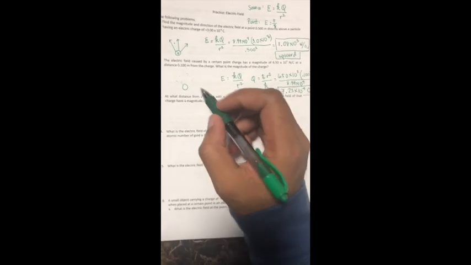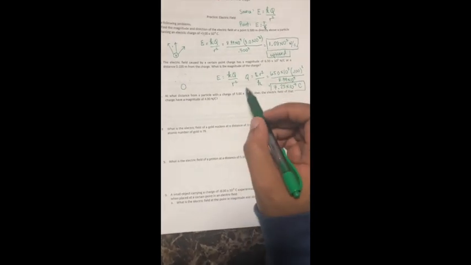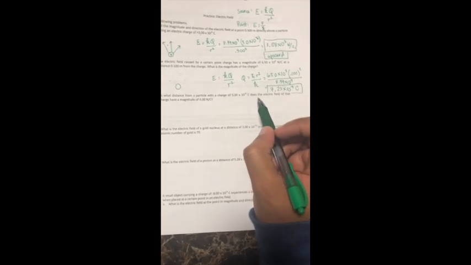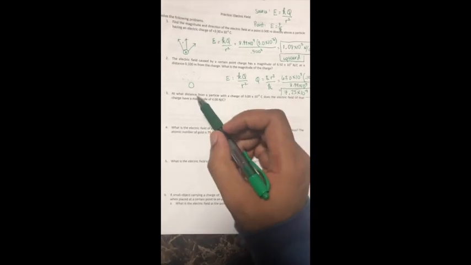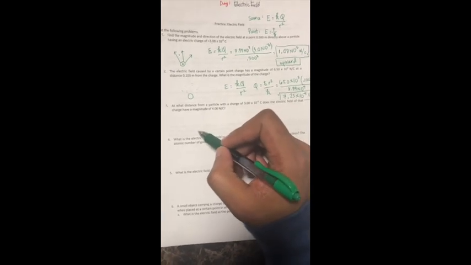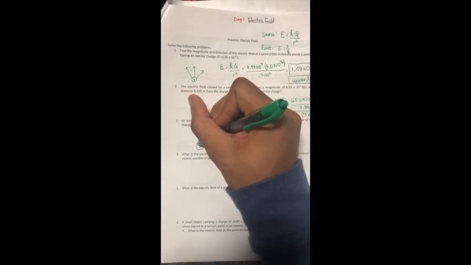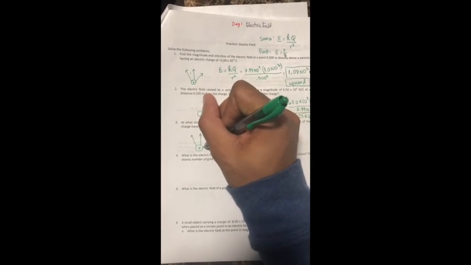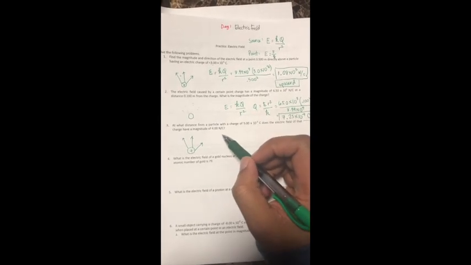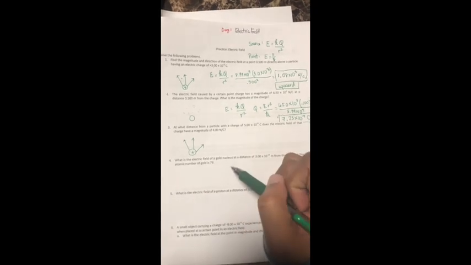Next question. At what distance from a particle with a charge of 5 times 10 to the negative 9 coulombs does the electric field of that charge have a magnitude of 4 newtons per coulomb? So now I know I have a positive charge, 5 times 10 to the negative 9, and we're looking for the distance where the electric field is going to be 4.